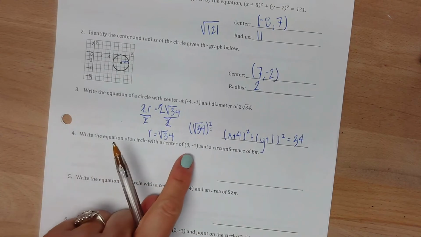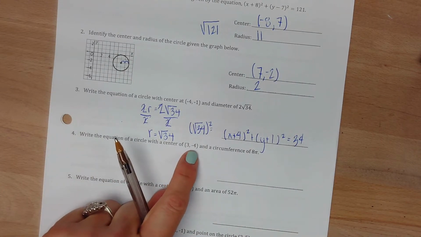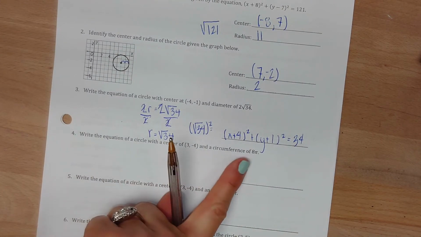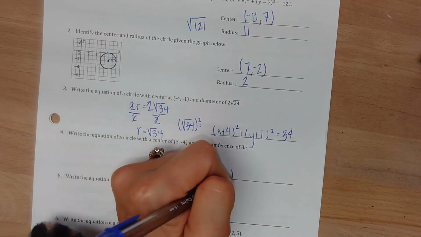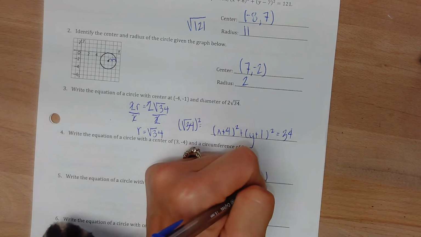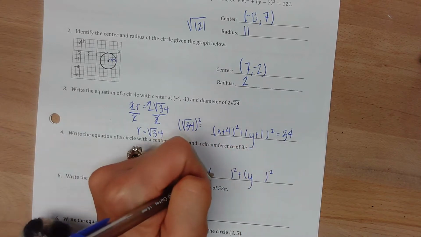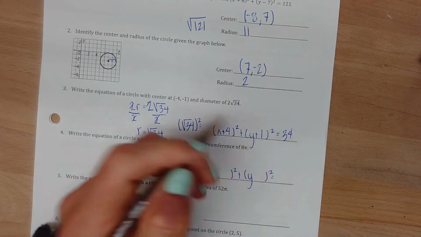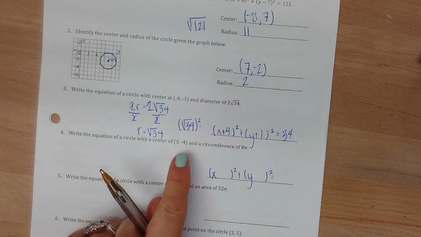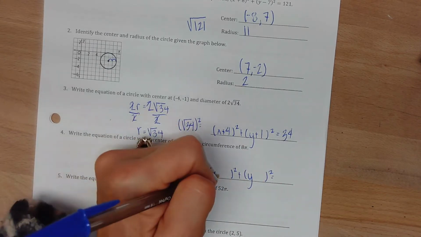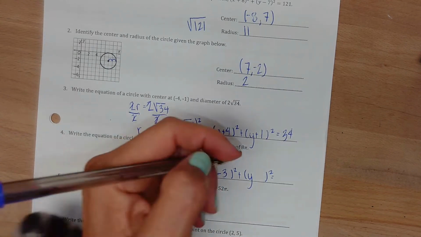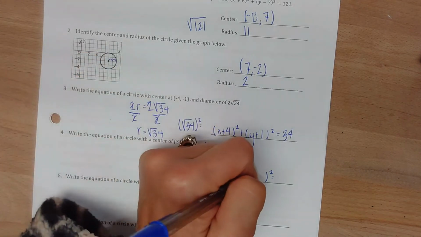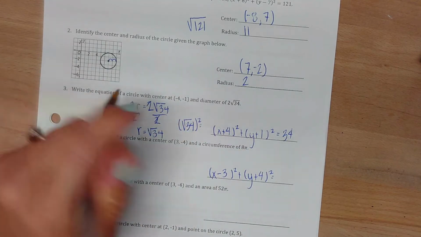Okay, write the equation of a circle with a center of 3, -4, and a circumference of 8 pi. Okay, so again, since they gave me the center, I'm just going to fill this part out. And I'll figure out my radius in a second. But the center is a +3 for my x value, so I'm going to put a minus. And then it's a -4, so I'm going to put a +4.